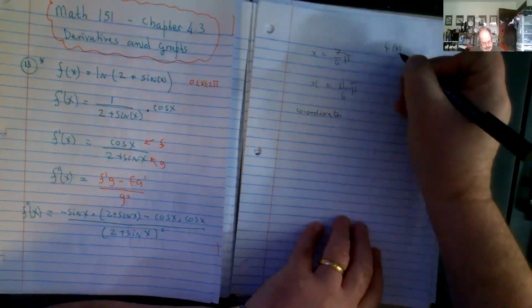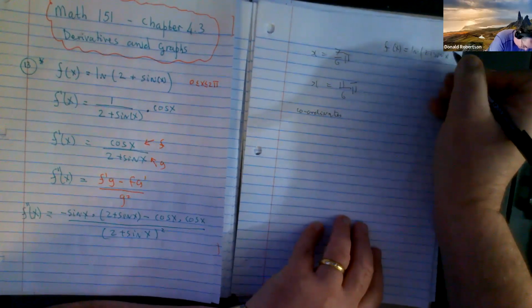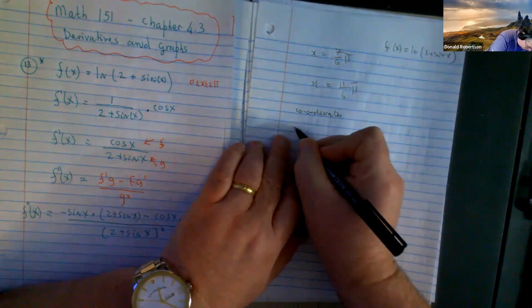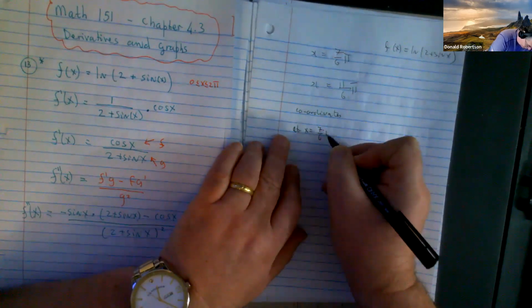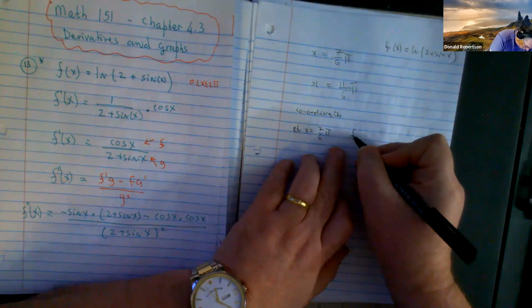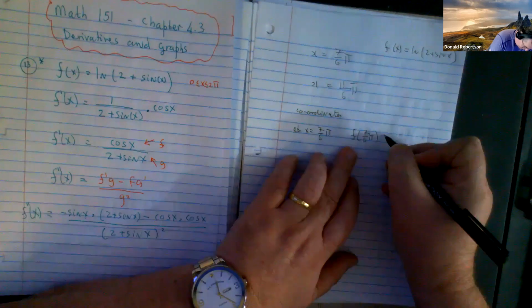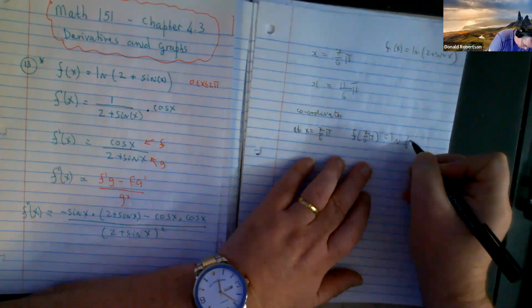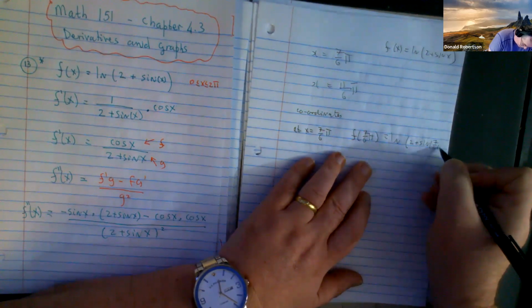And essentially, the original function is this fella. So at the inflection point when x is 7π/6, the value of the function, which is essentially the y-coordinate, at 7π/6, is the natural log of 2 plus the sine of 7π/6.